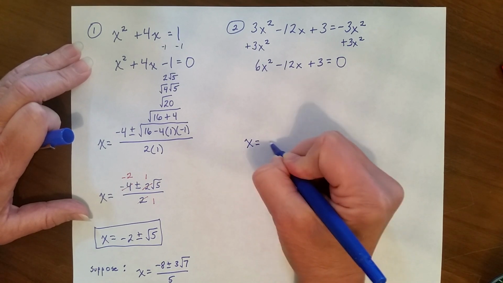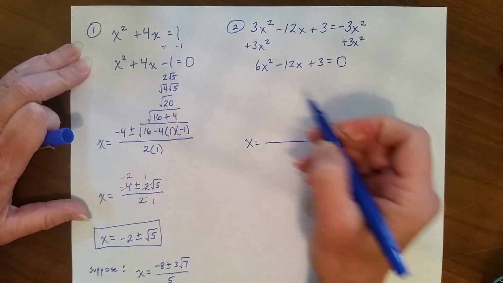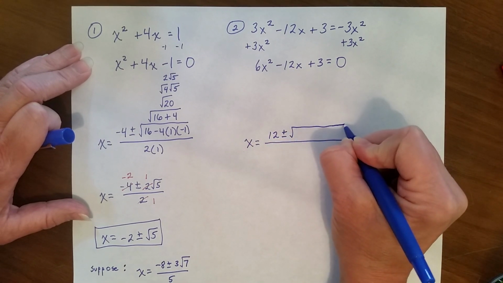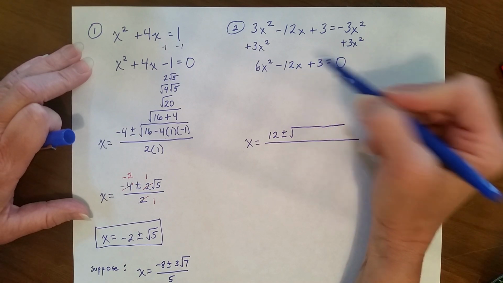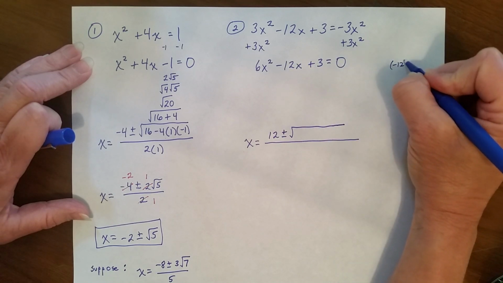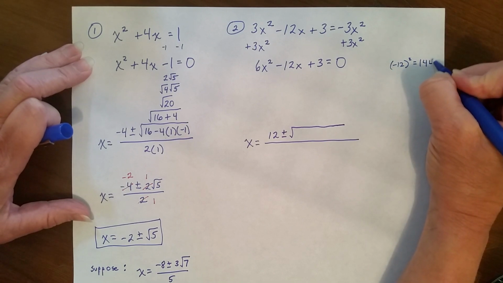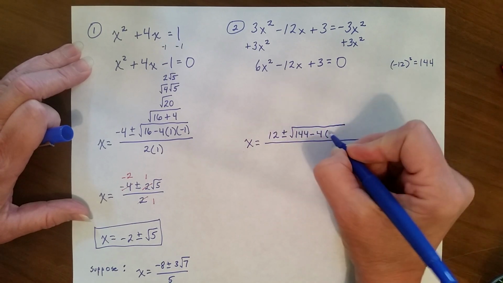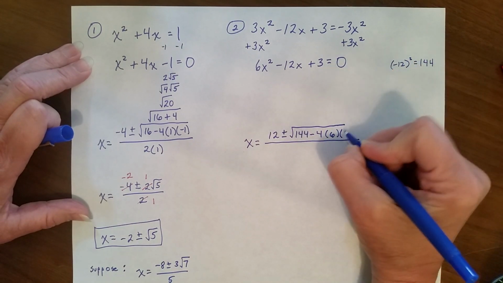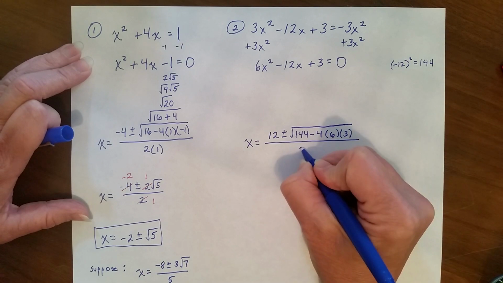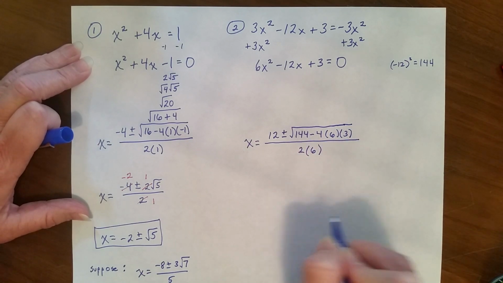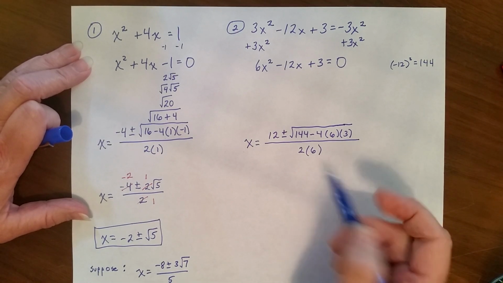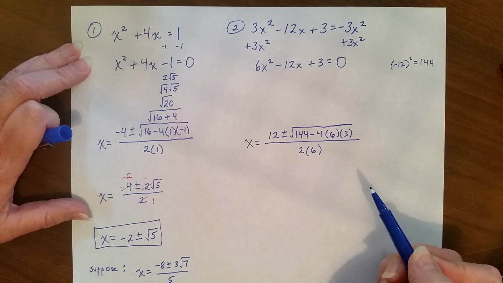Let's go to the quadratic formula. X equals the opposite of b, so 12 plus or minus the square root of, now keep in mind we're taking -12 squared. So -12 squared, a negative times a negative is a positive 144, minus 4 times a is 6, times c is 3, all over 2 times a, 2 times 6. Okay, I'm going to challenge you, hit pause, see if you can simplify this radical.